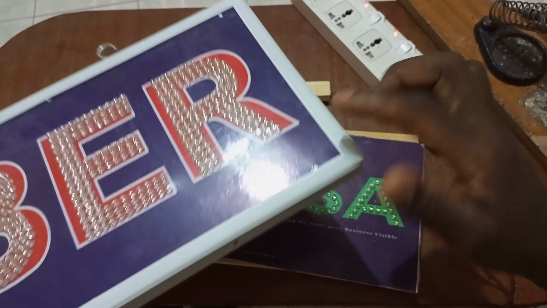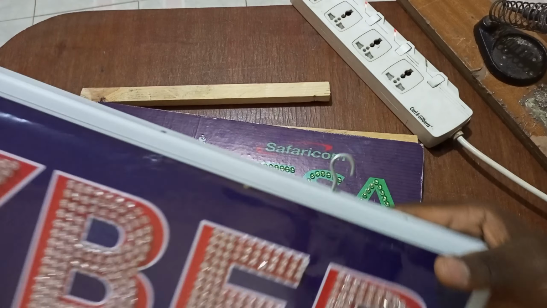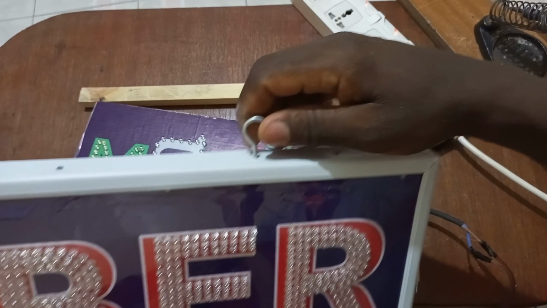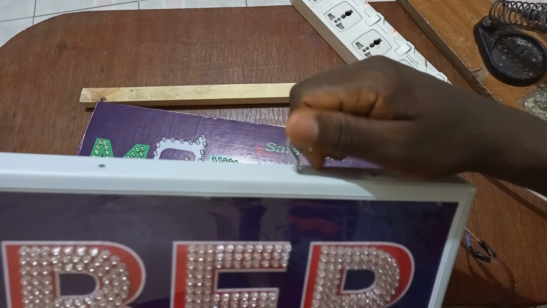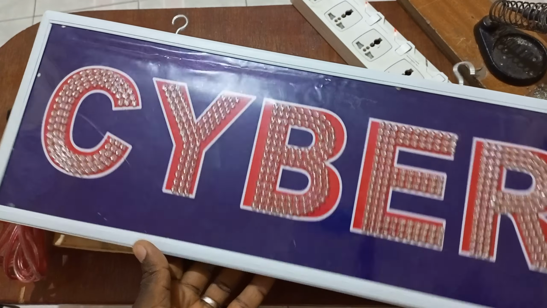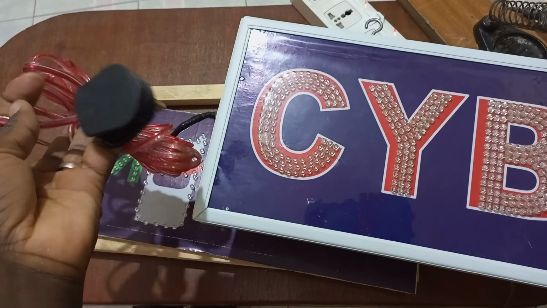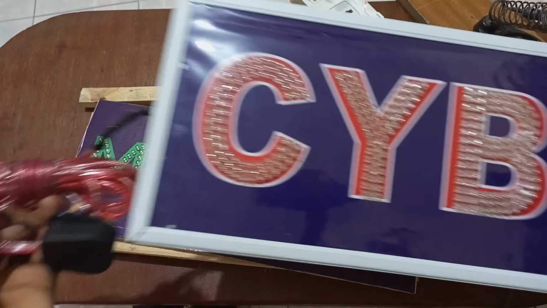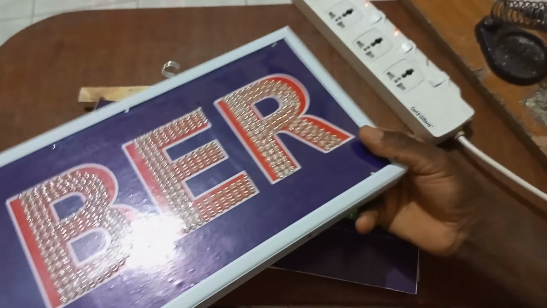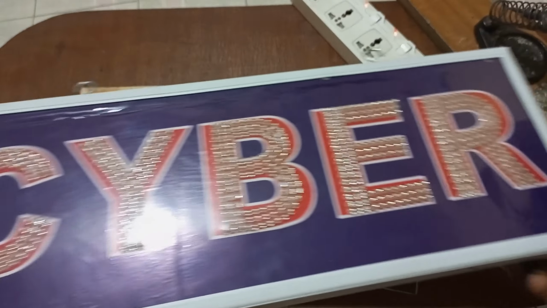This is the trunking. This one I've covered with a nylon paper. After that, the next step is to put these hanging screws. After that, you extend your cable and you put the plug. And when you have done that, you have completed your signboard.